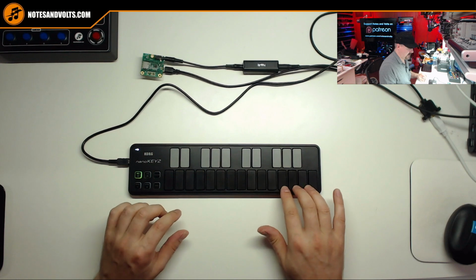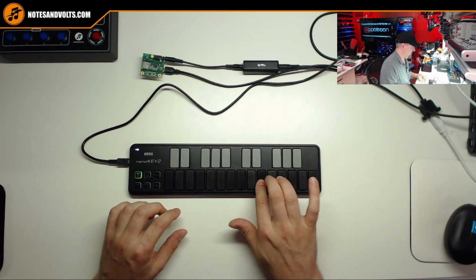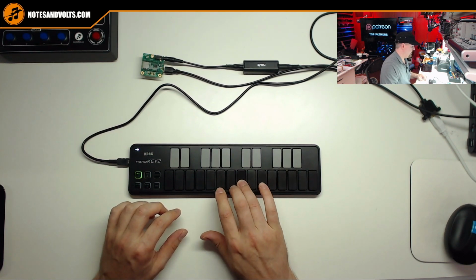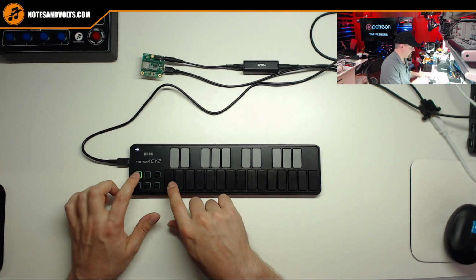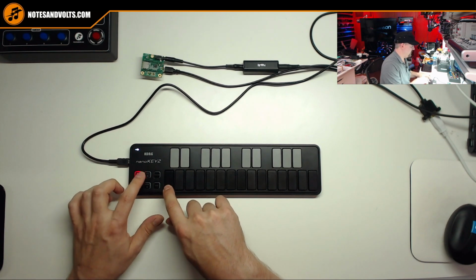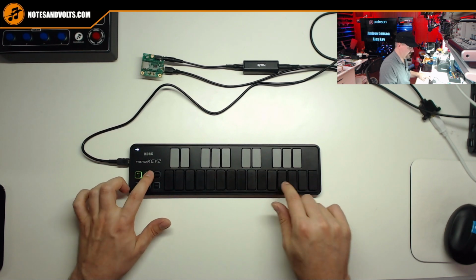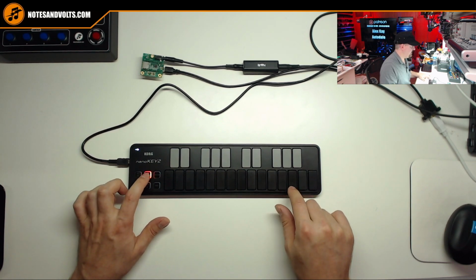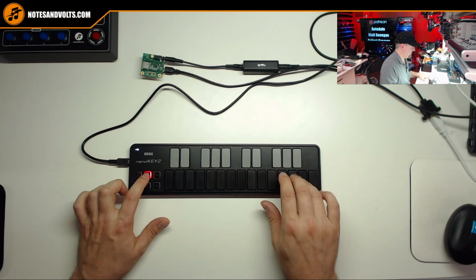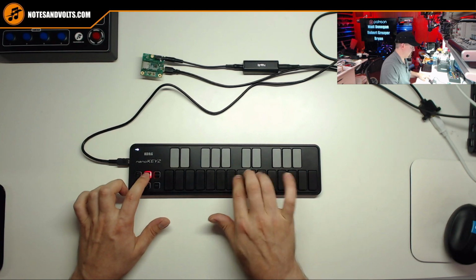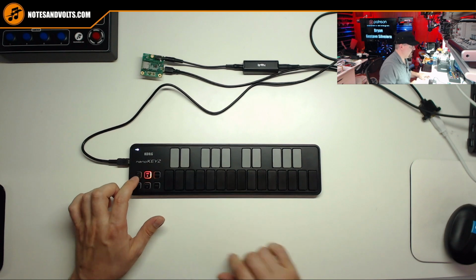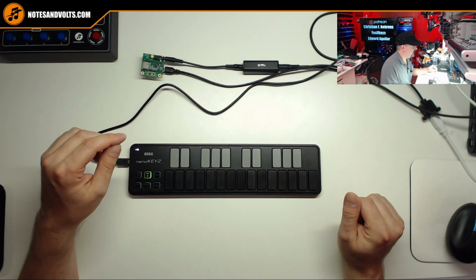So the keys are mapped out. And it goes down to about C0 and up to I think C6. So let's take a look at how it's done.